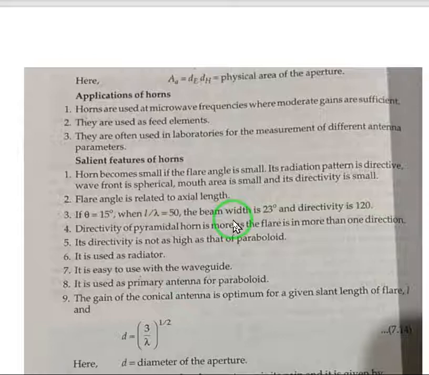Salient features: the horn becomes small if the flare angle is small. Its radiation pattern is directive. The wavefront is spherical, the mouth area is small and the directivity is small. Flare angle is related to axial length. At these configurations, the directivity is 120.